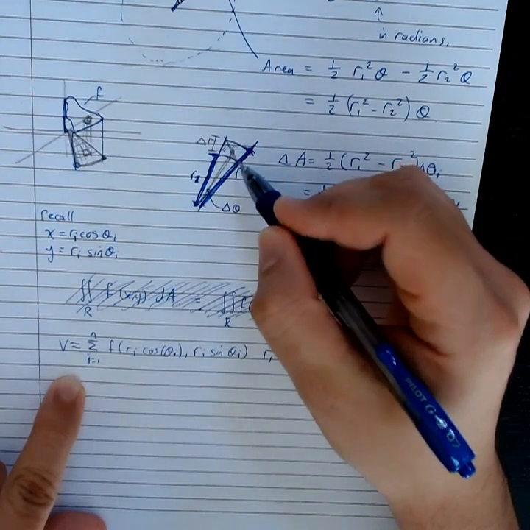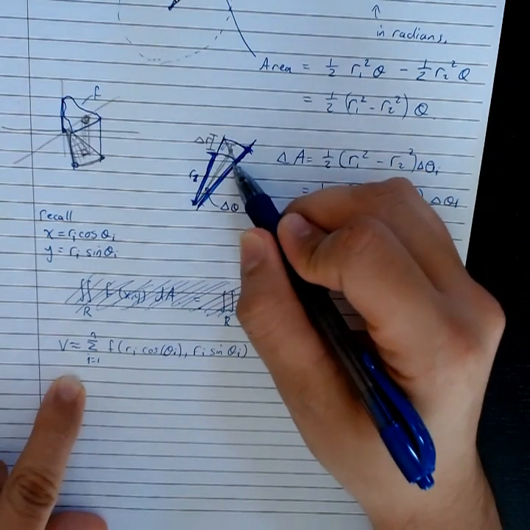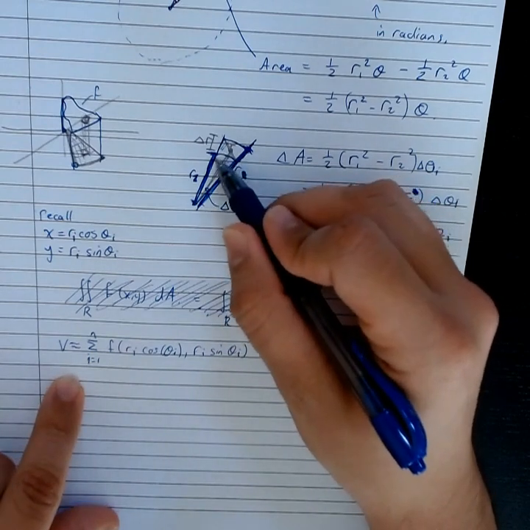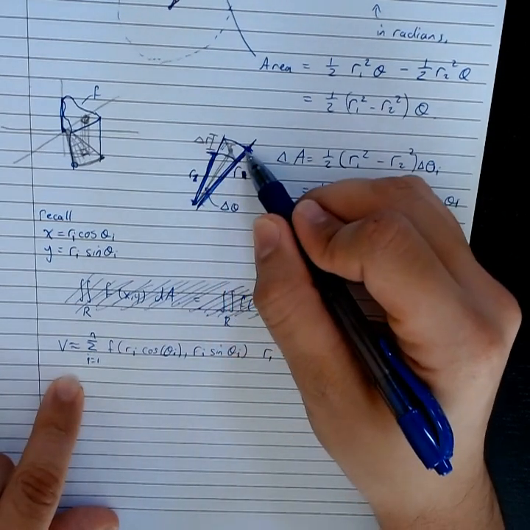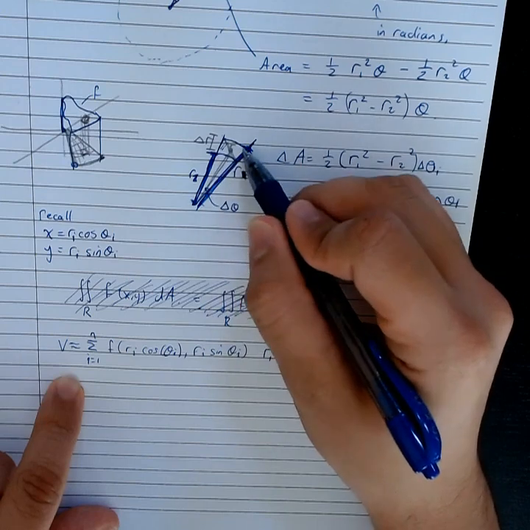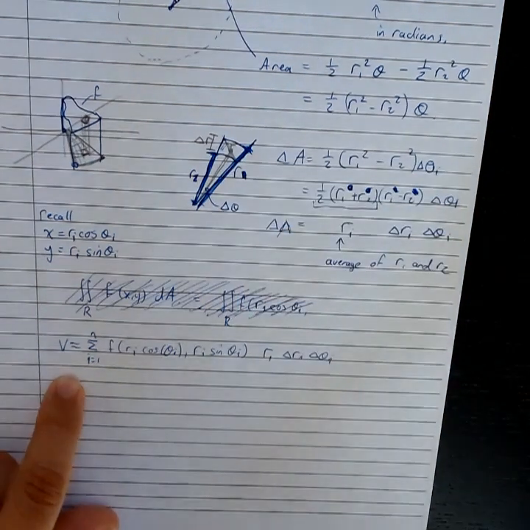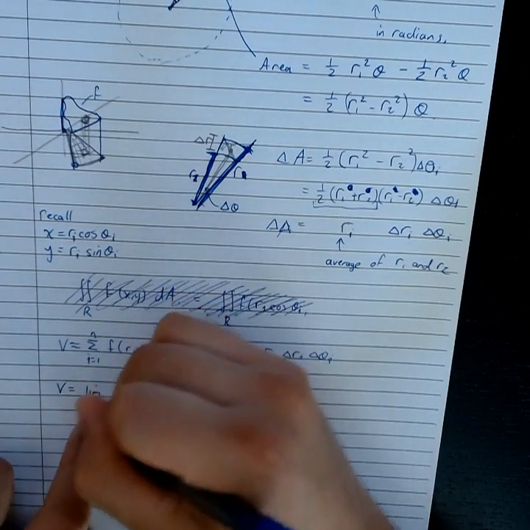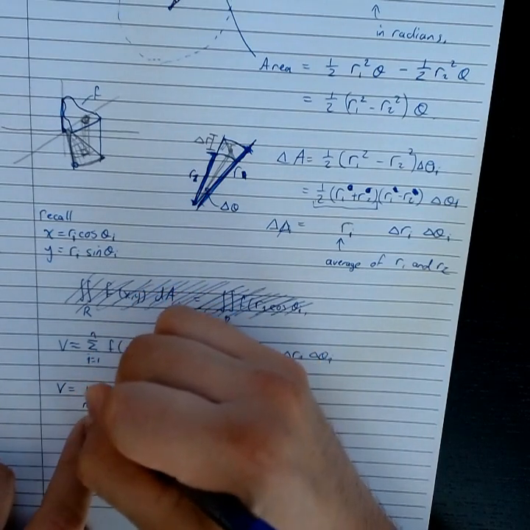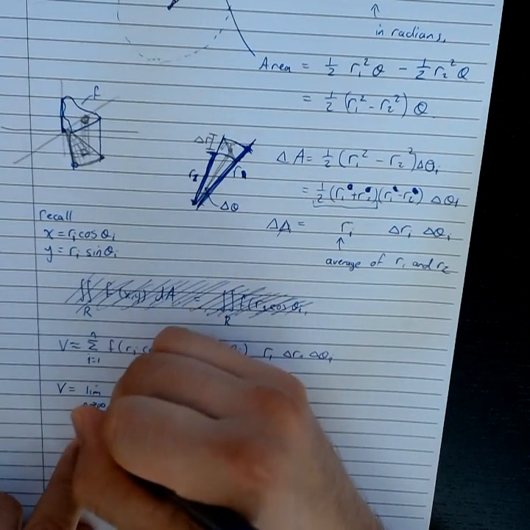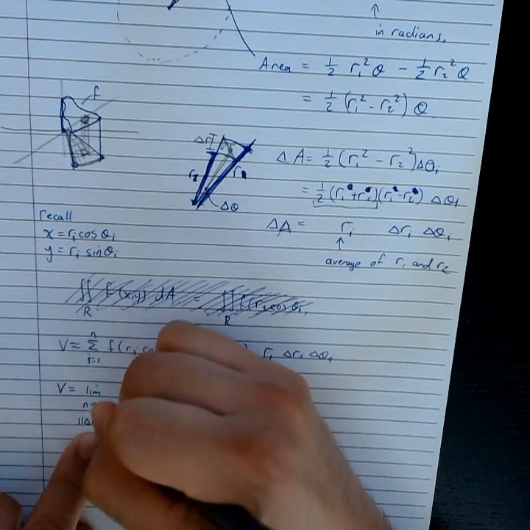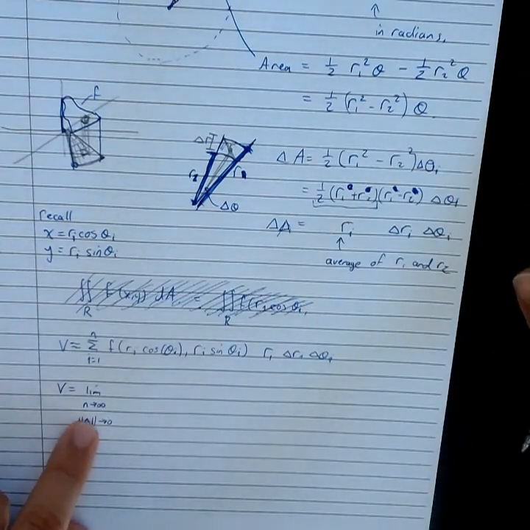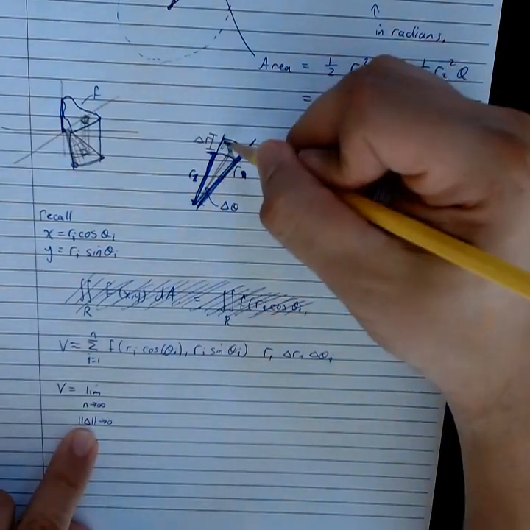But if the opposite corners are coming together, that means that delta theta is getting smaller, and these r2 and r1 are moving closer together. So here, instead of saying that's approximately equal to, that is now the limit as n approaches infinity. That's the same as saying the norm of our partition approaches 0. Remember, the norm of the partition just means the distance across one of these.